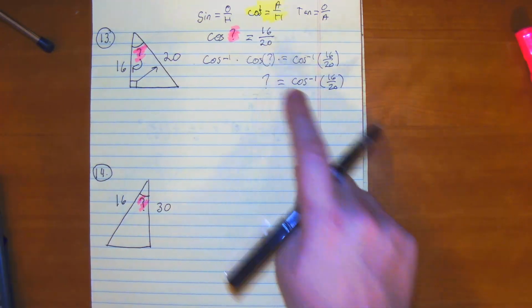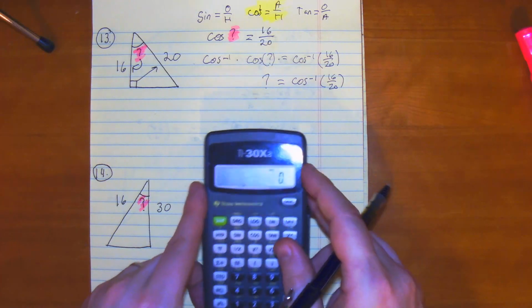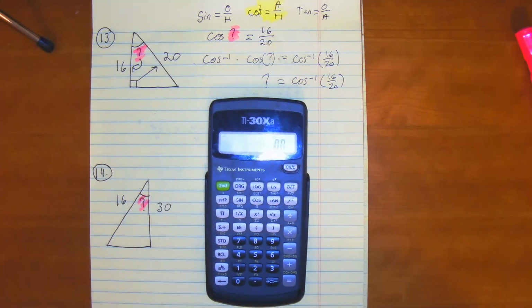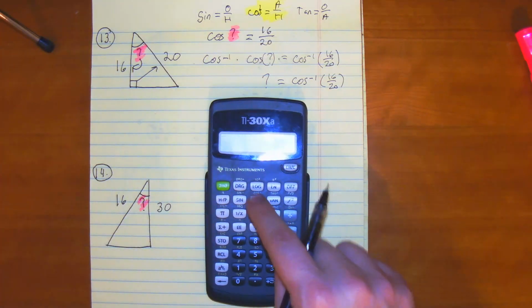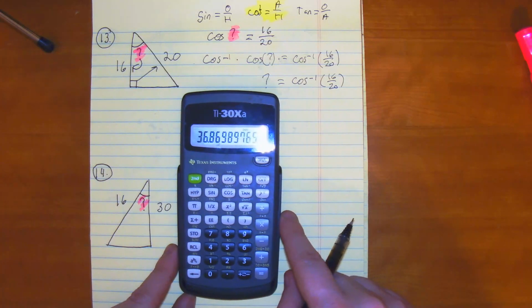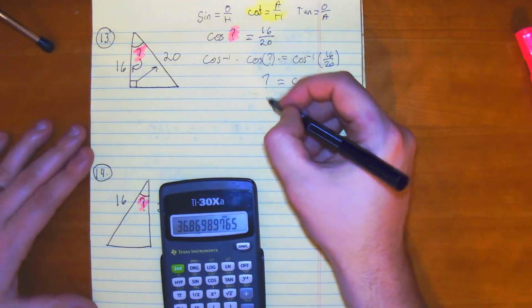So we're solving that unknown degree to the nearest degree. So all you would do is 16 divided by 20, then second cosine. You would get 36.8, which would round up to 37 degrees.